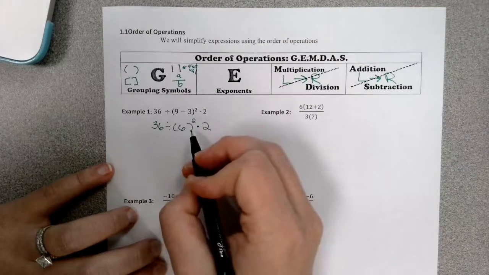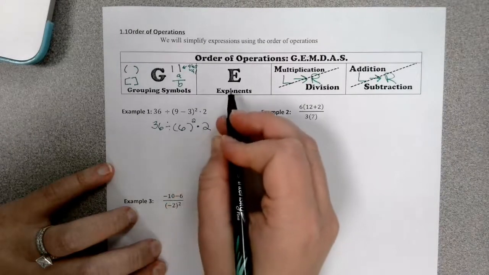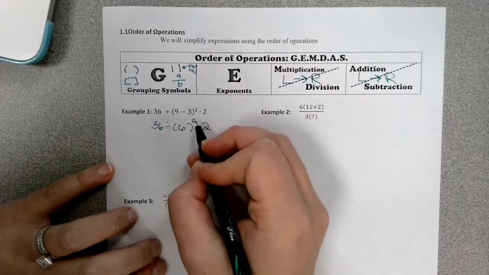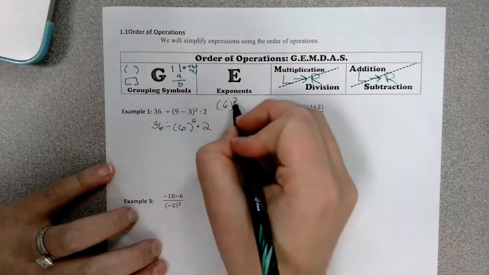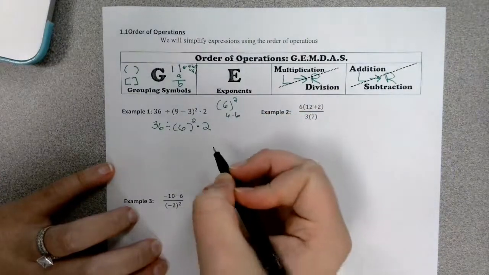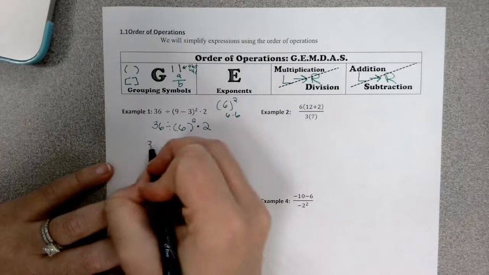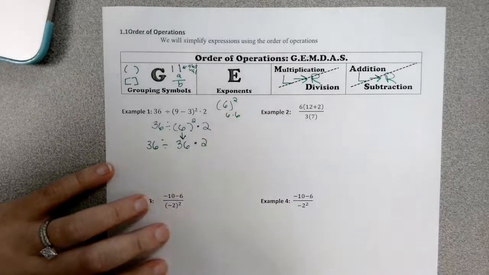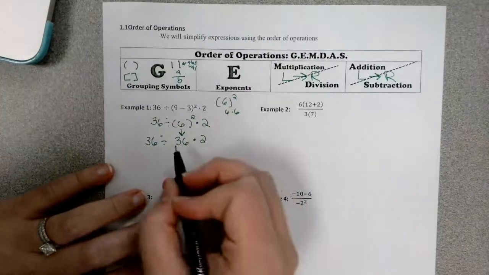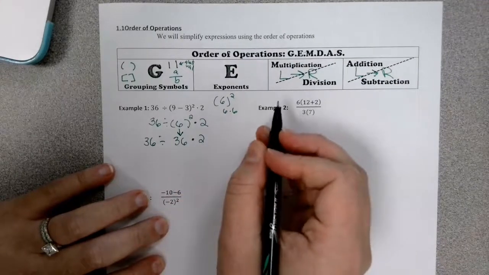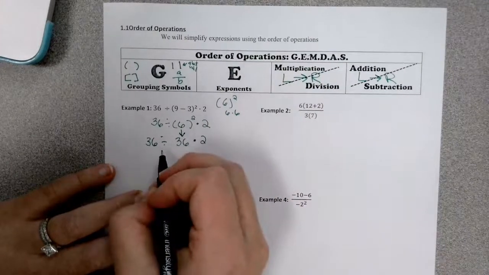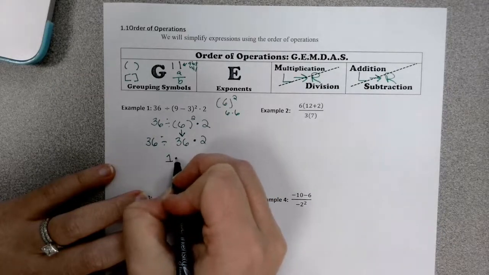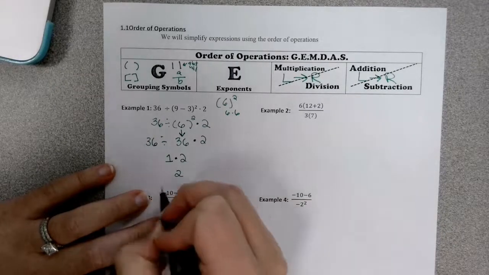I clean up these parentheses, so now I'm going to look for exponents. I have a 6 squared. 6 squared is 6 times 6. 6 times 6 is 36, so I am going to rewrite the rest of the expression with 36 there instead. I now have division and multiplication. I always move left to right, so I'm going to start with the division here. 36 divided by 36 is 1. 1 times 2 is 2.